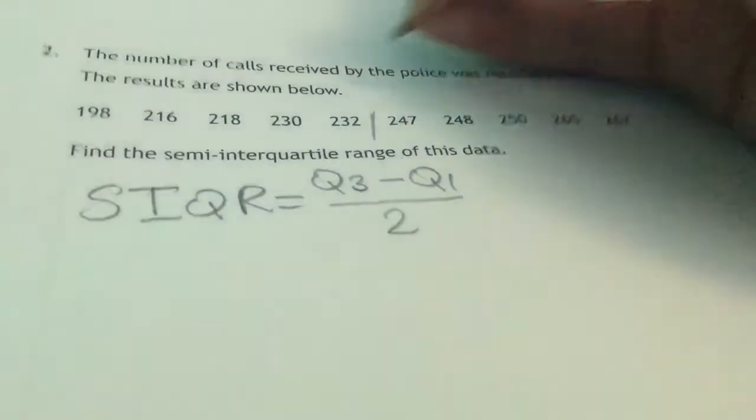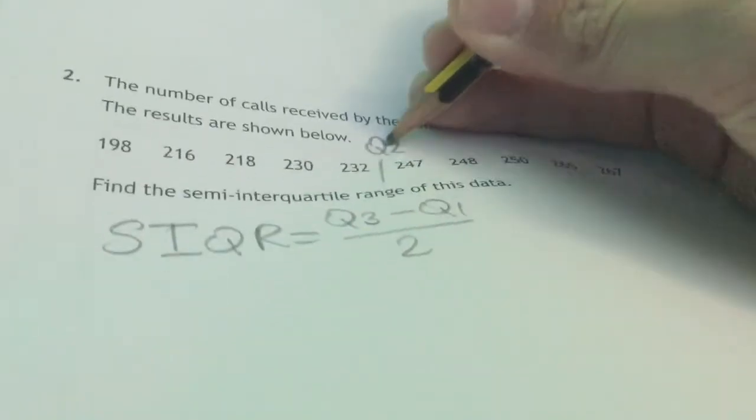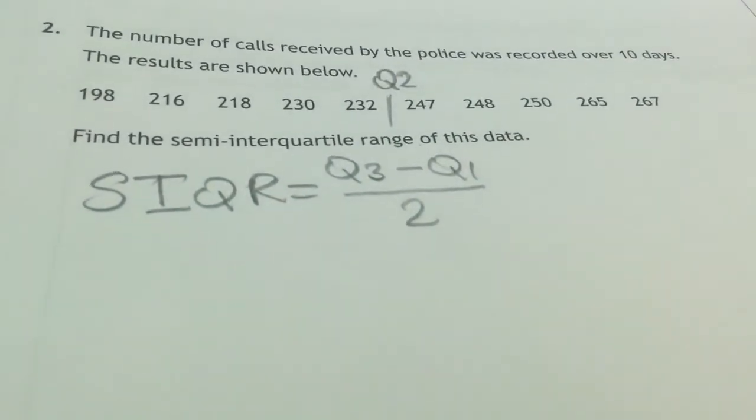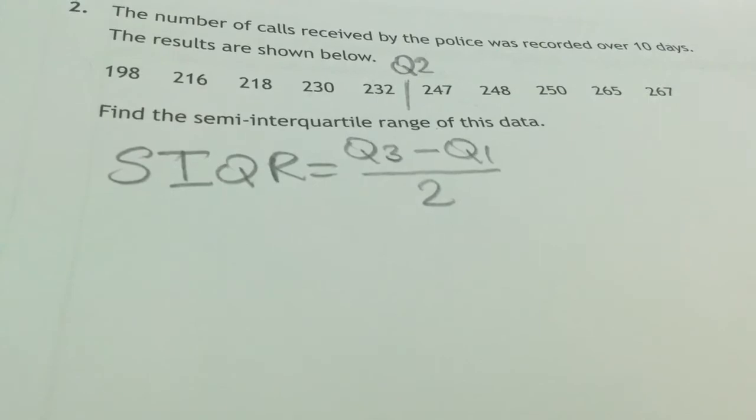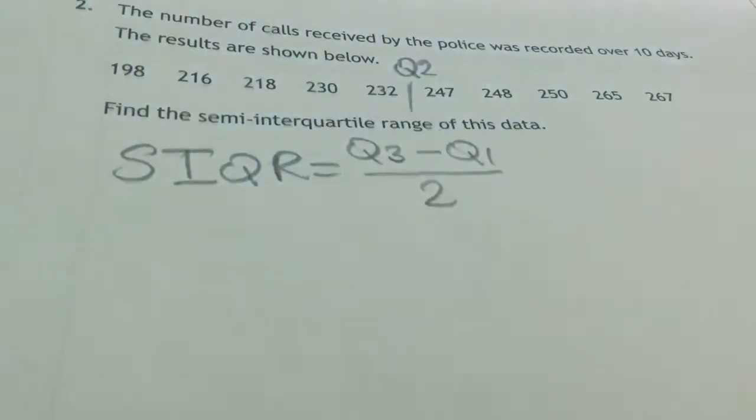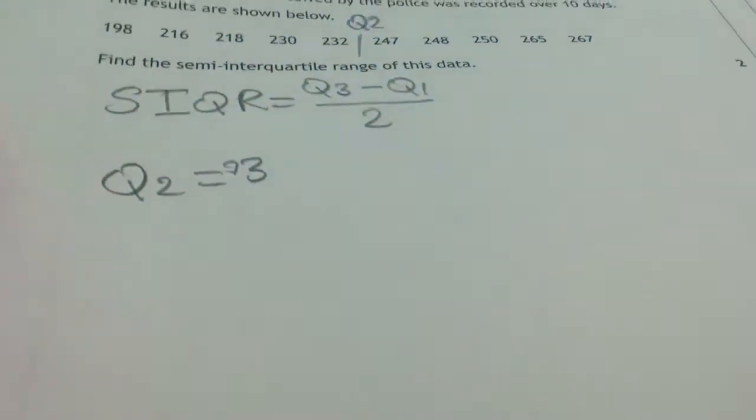So we'll put up here quartile 2, which is a reference to the median. The median is halfway between these two values.